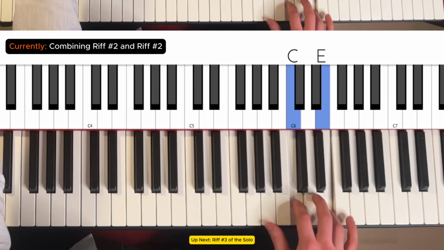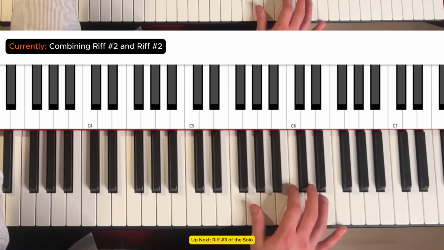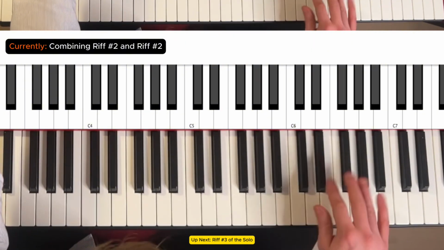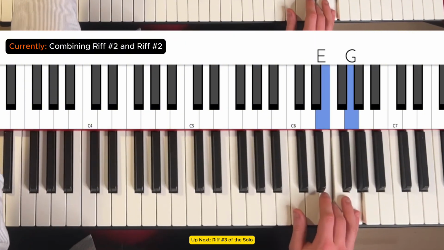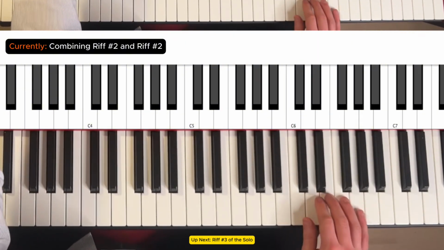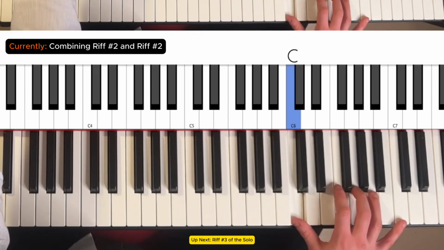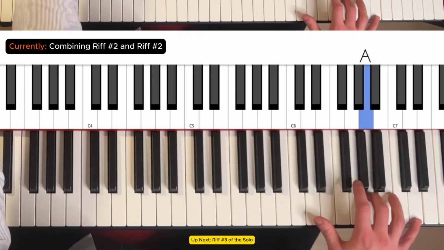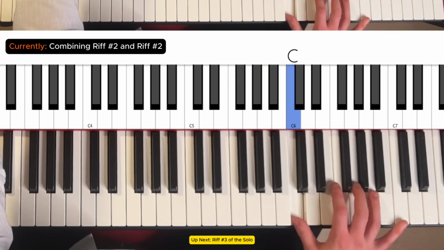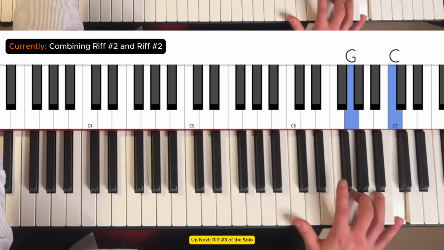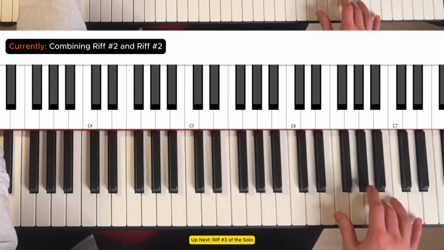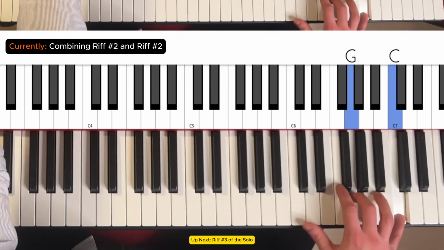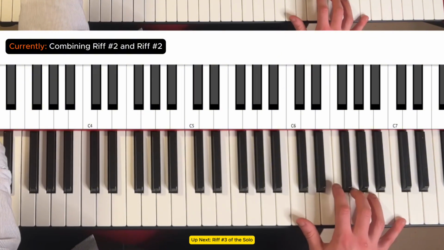So, 3 and 1, 2 and 4 and 1 and 2 and 3 and so that's an upbeat, and this as well, and 4 and 1, and 2 and 3 and 4 and 1 and 2 and 3 and 4 and 1.